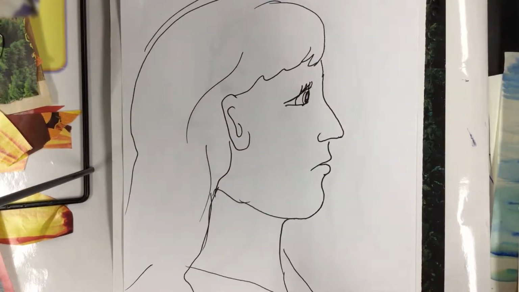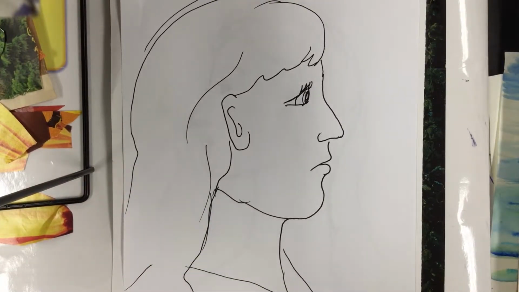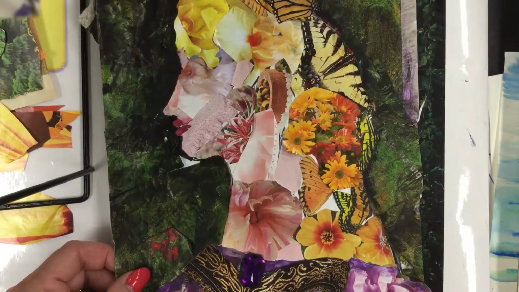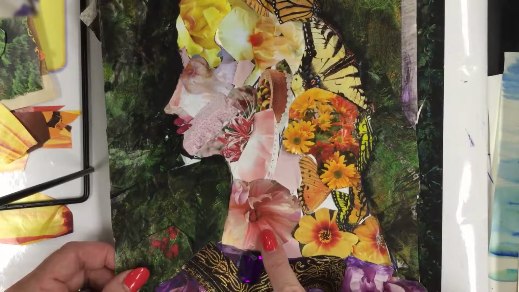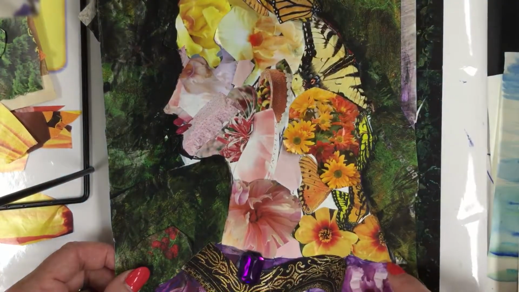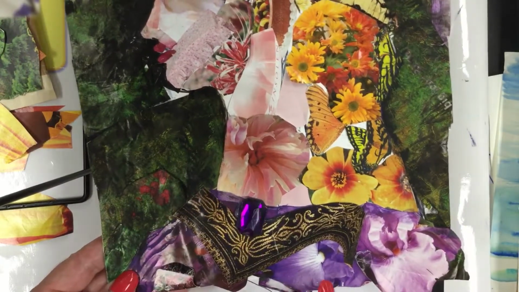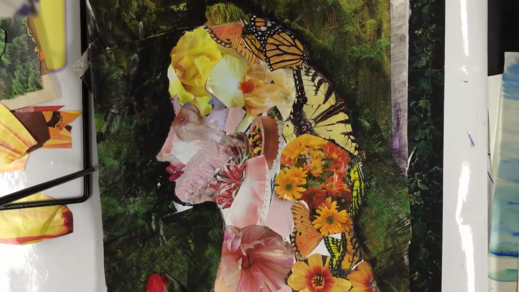And then we will take pieces of magazines that we've cut out, and you're going to decide what colors you want where. Here I had an idea already before I started cutting my magazines. I decided I wanted the face in the pink tones, the hair in the yellow tones, and her clothing in the purple values here. And then the background is going to be all the same value, and I chose green.